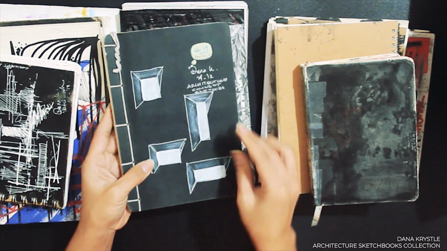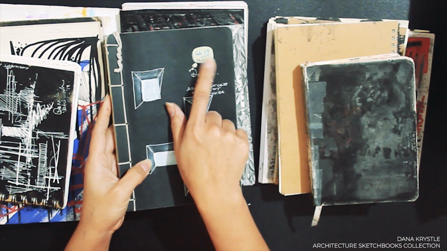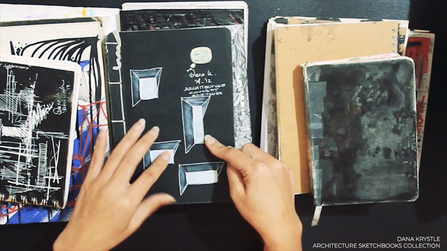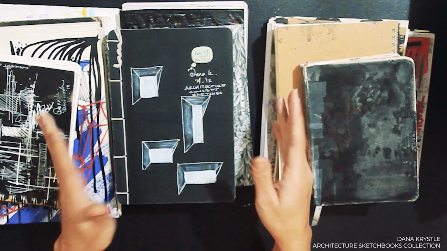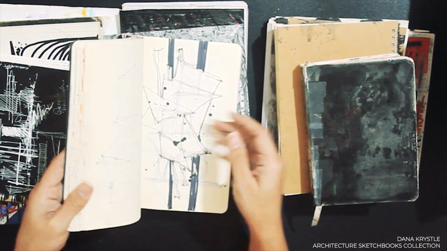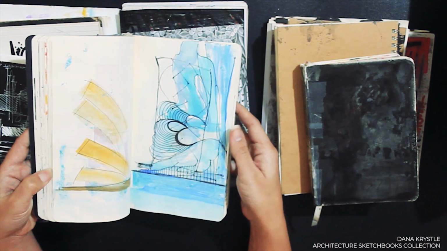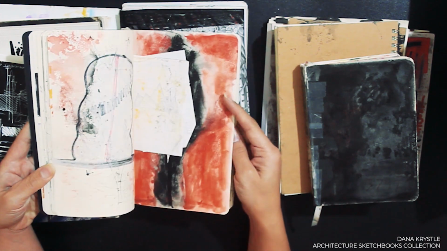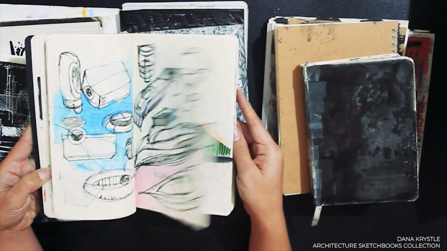This one here, the thing is, I usually write the dates, which is really important. If you have a sketchbook, try to write the dates, because after a while you're just not going to remember when you started and when you finished. This one here also was an interesting sketchbook.